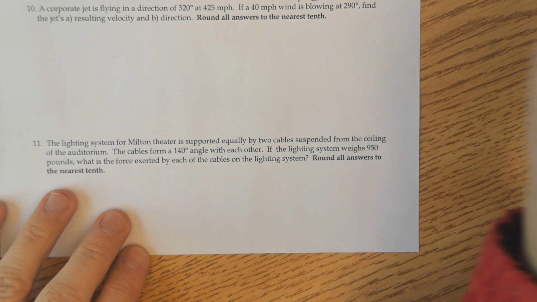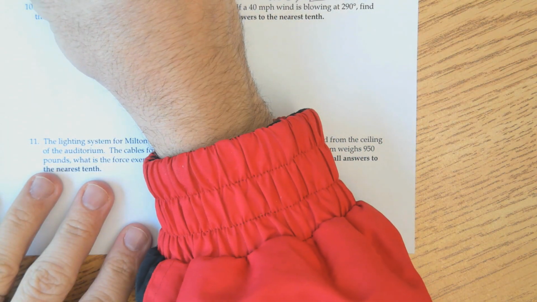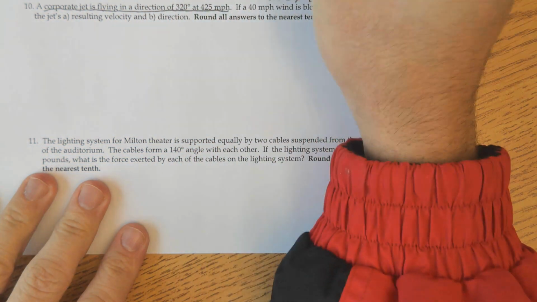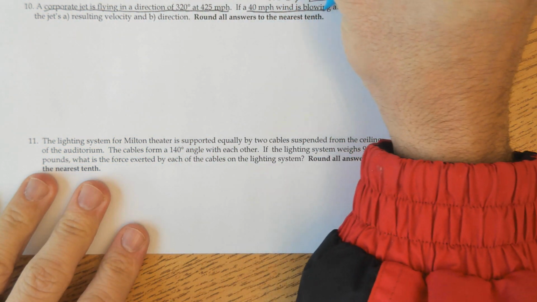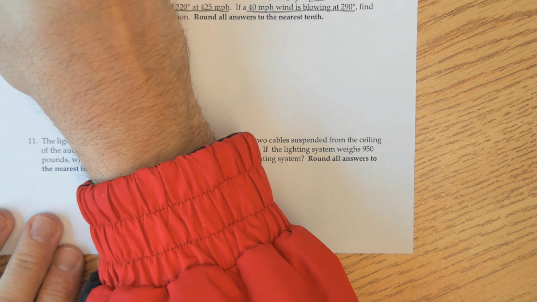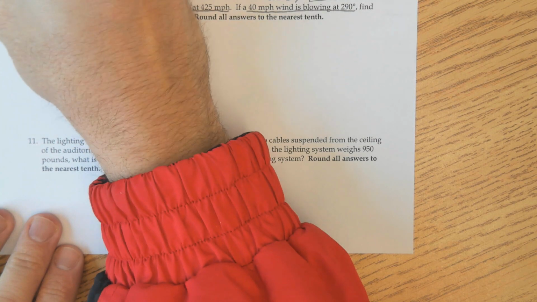Okay? So we just kind of did a problem like this too on number 10, where we're kind of given a jet here. And this time it was really nice to us. It gave us the magnitude and the direction for both vectors. So here's the first. And then there's the wind, the second. So let's go ahead and let's set that up. So the jet is going to be this.